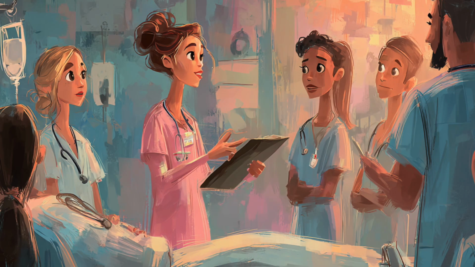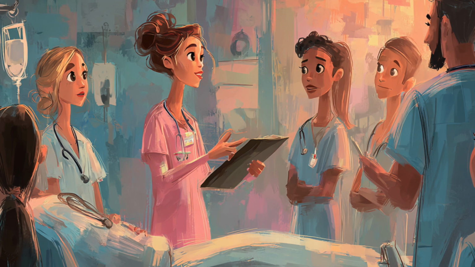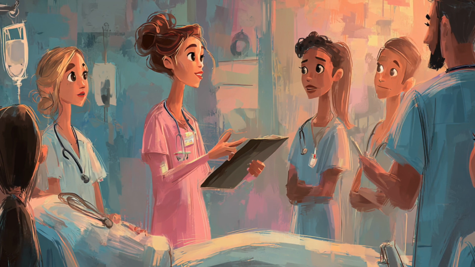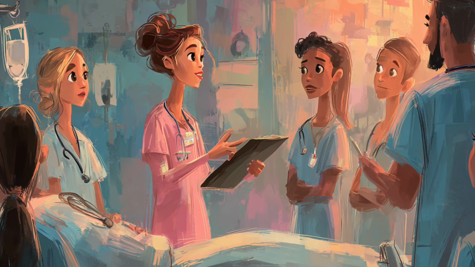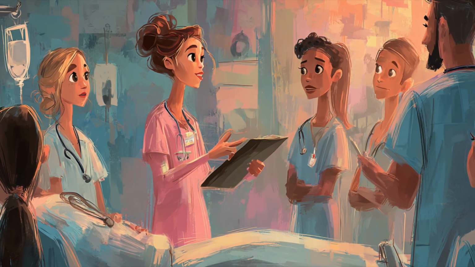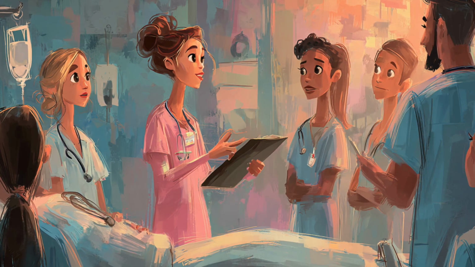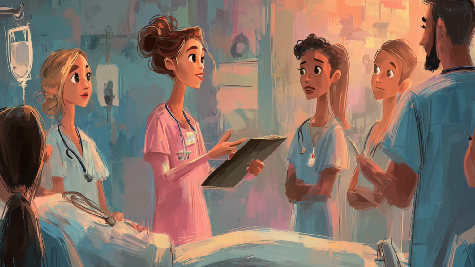Now let's talk about side effects. This is one of the most important parts of NSAIDs. The common side effects include upset stomach, nausea, heartburn, abdominal discomfort, dizziness, and sometimes headache. But the serious side effects are what nursing students really need to remember. The big serious risks are gastrointestinal bleeding, kidney injury, cardiovascular events, fluid retention, increased blood pressure, and bleeding risk.